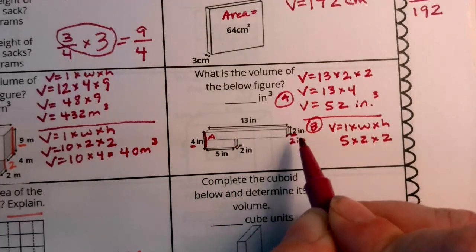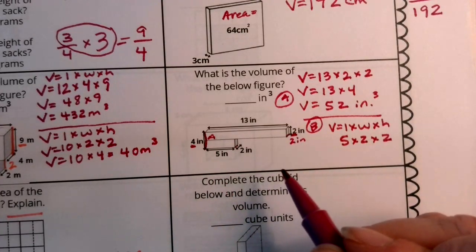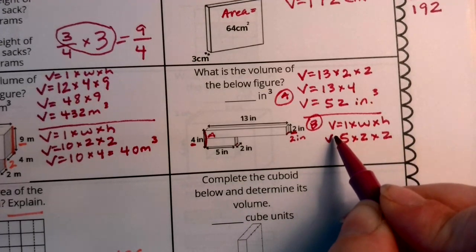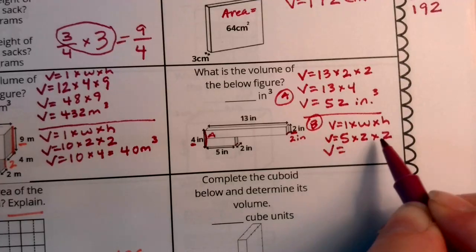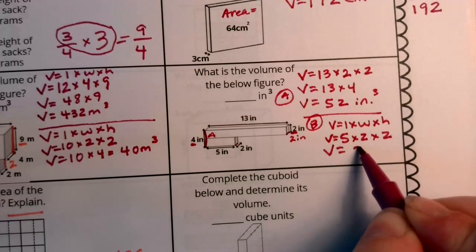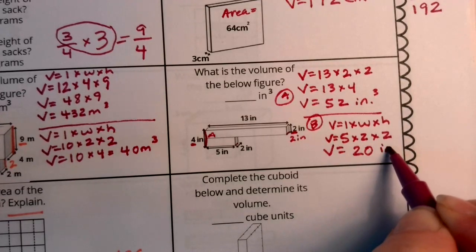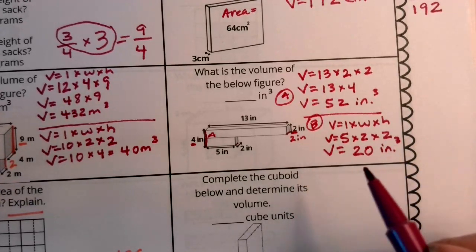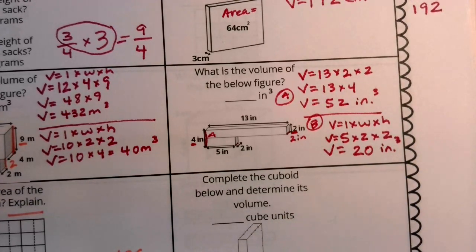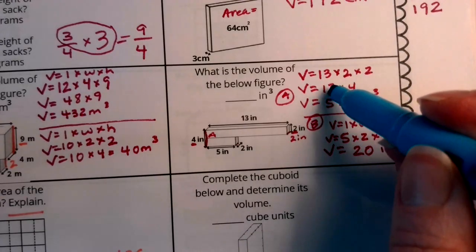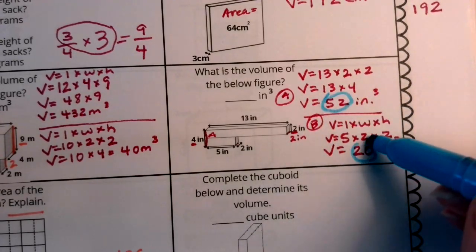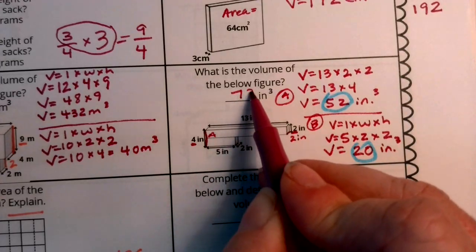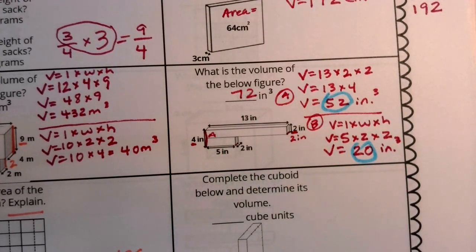And we've already used 2 of those in prism A. So the height of this is also 2. I'm going to multiply these together. I know that 5 times 2 is 10, times 2 is 20. So I do have a volume of 20 inches cubed for prism B. So now I have to take this 52 and this 20, and I have to join those together to get my answer of 72 inches cubed.